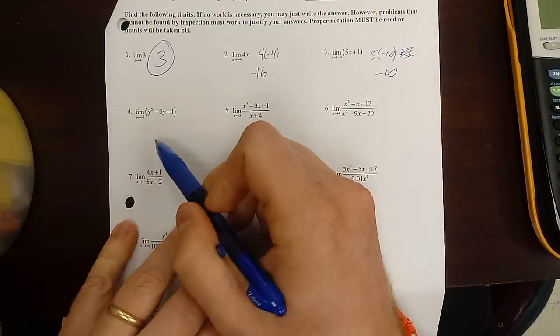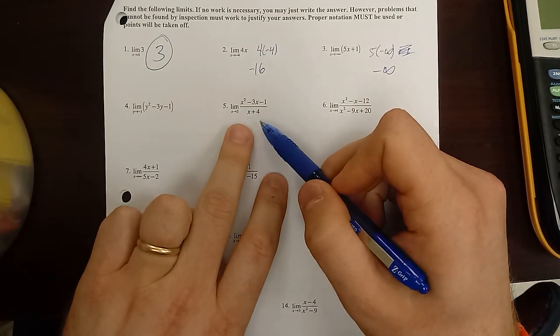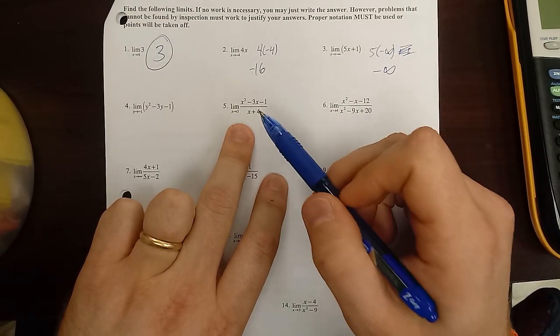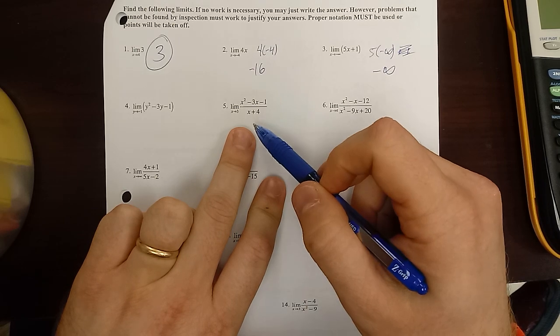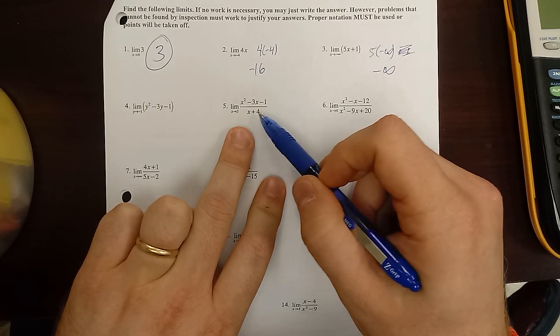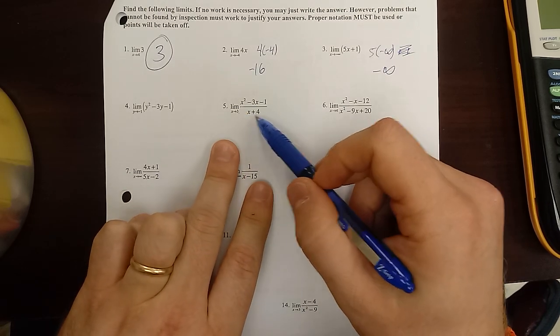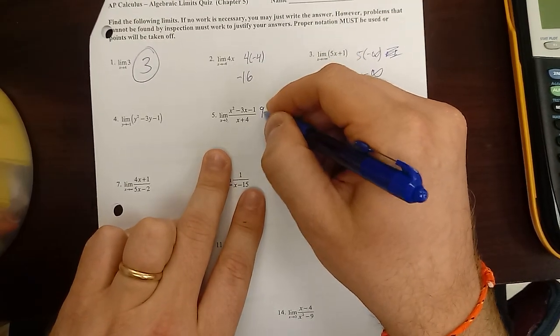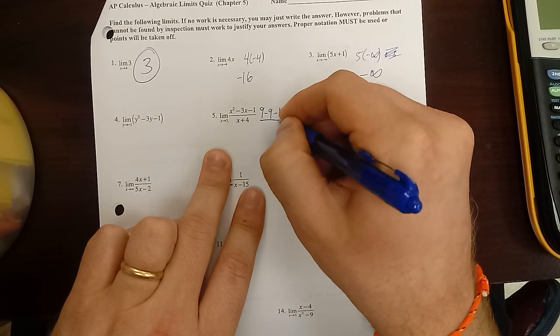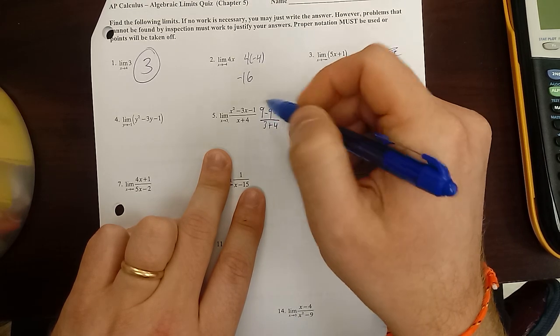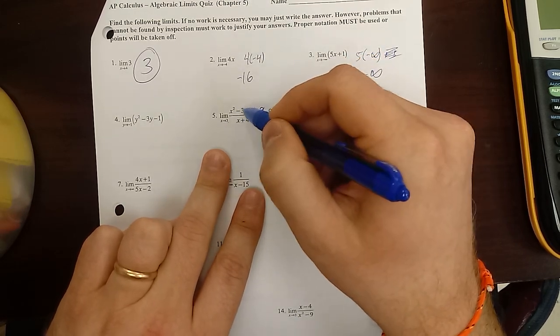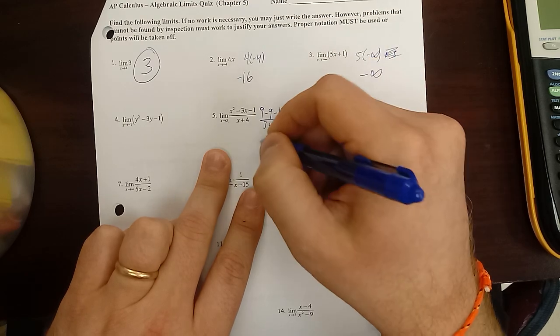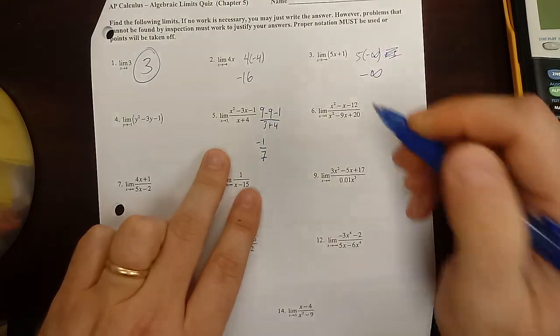All right, number 4, plug it in. Number 5, you might be confused and think that you're not allowed to plug this in because there's a denominator. Does the 3 mess up the denominator? No, just plug it in. So do 9 minus 1 over 3 plus 4. I did 3 squared to get 9, and negative 3 times 3 to get negative 9. So we get negative 1/7.